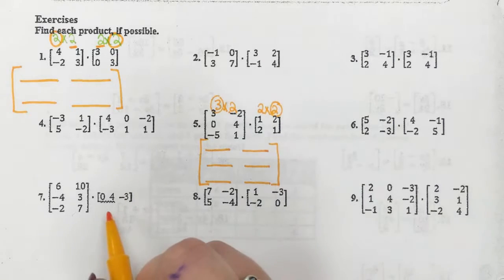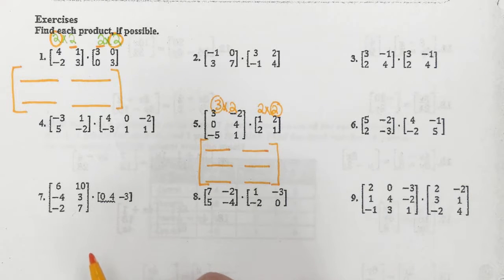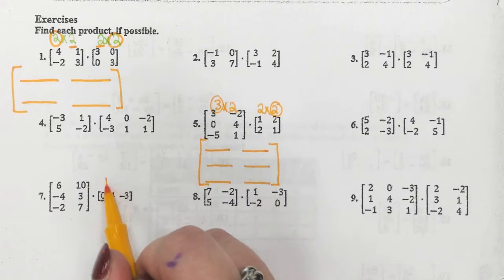Alright, number 7. Do you know when you start typing stuff on the computer and you type a word wrong and it underlines it with that red squiggly stuff? Okay, so the computer thought that this was wrong, and that's why I put this little squiggly thing right there. It doesn't mean anything. It just means the computer thought it was wrong. Does that make sense to everybody? So it's a 1 by 3. Very good.